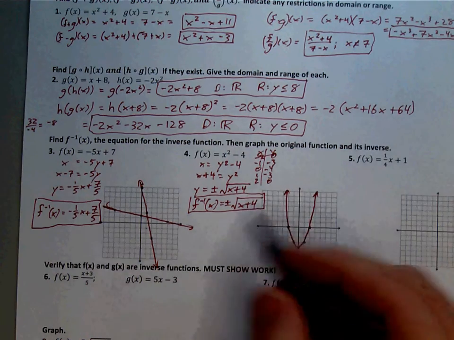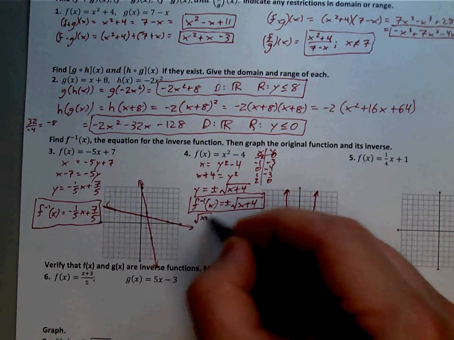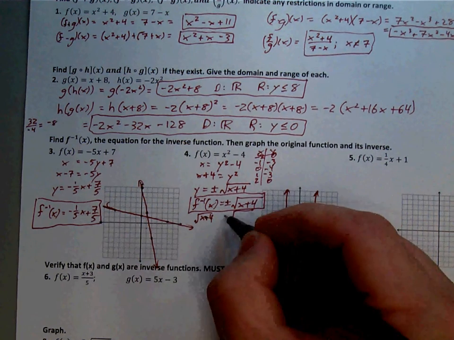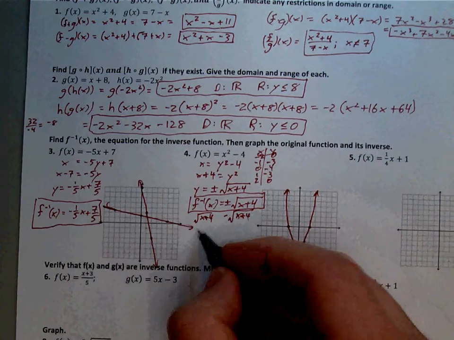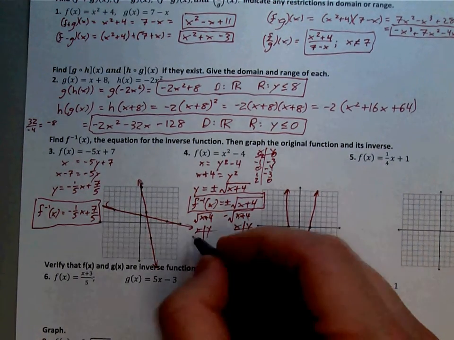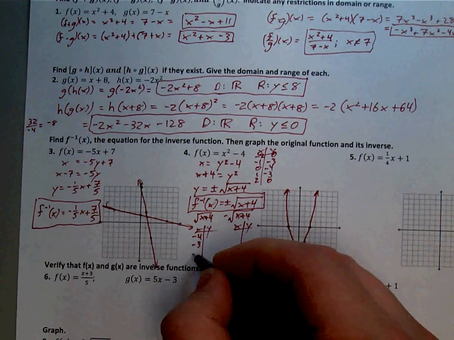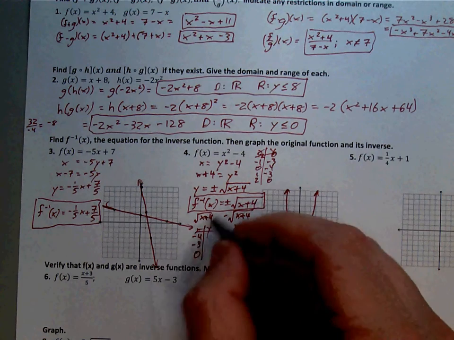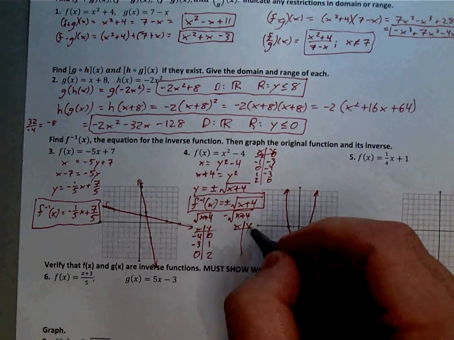So there's f of x. And now for these, I actually have 2 of them. I have a positive absolute value, or square root of x plus 4, and then a negative square root of x plus 4. They each have their own table of values. The smallest number I can plug in is negative 4, so I'll plug in negative 4, negative 3, and 0. Plug in negative 4, I get 0, and I'll get 1, and then I'll get 2 over here.